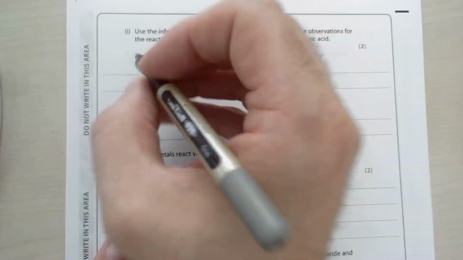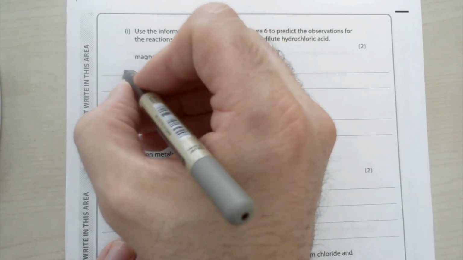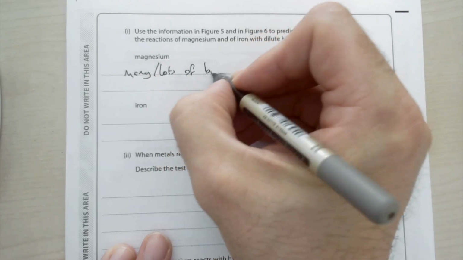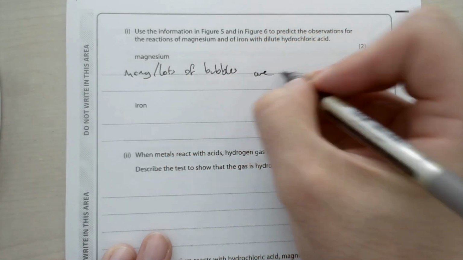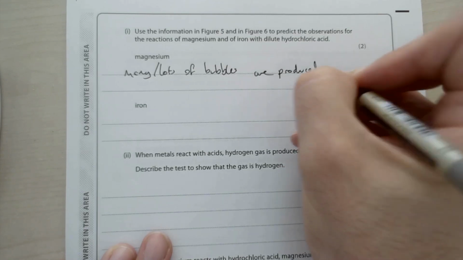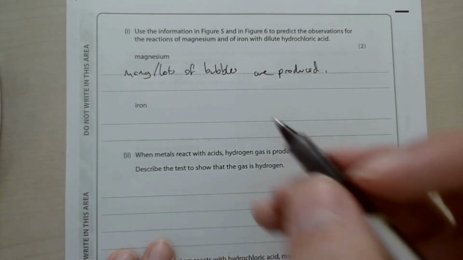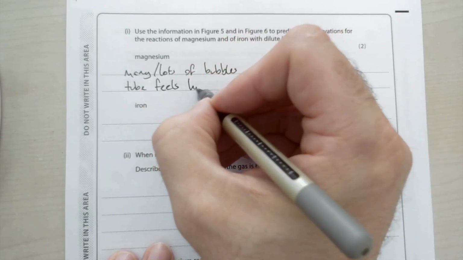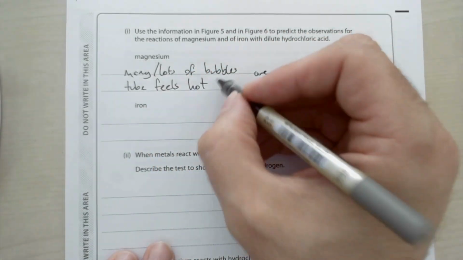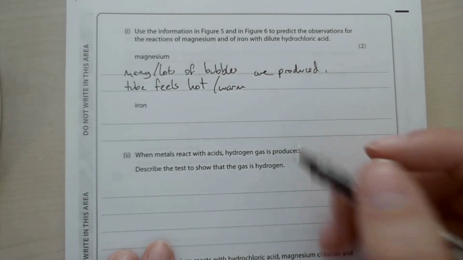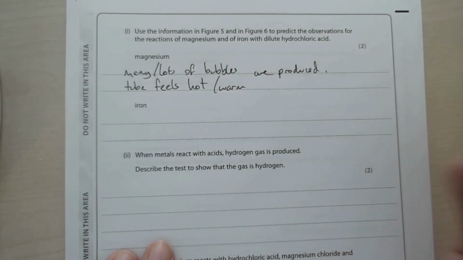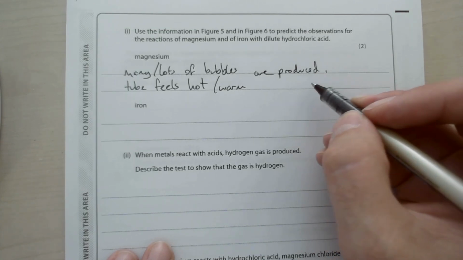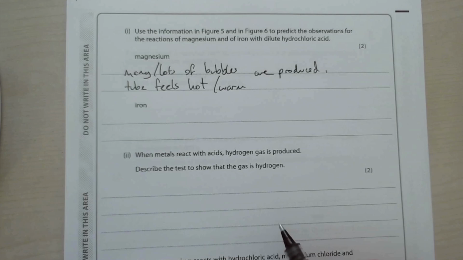For magnesium, you would get a mark for saying that many or lots of bubbles are produced. You could also have a mark for saying the tube feels hot or warm, or warmer than with zinc. You'd also have been allowed here as well, the magnesium disappears because it reacts so quickly.